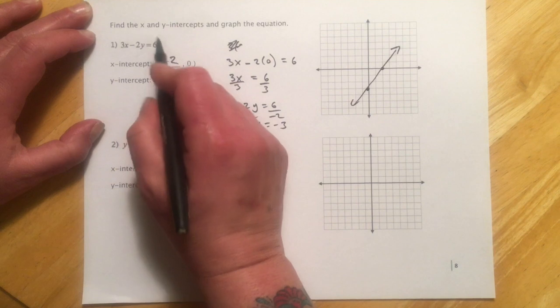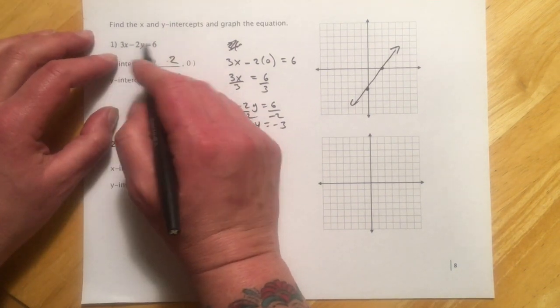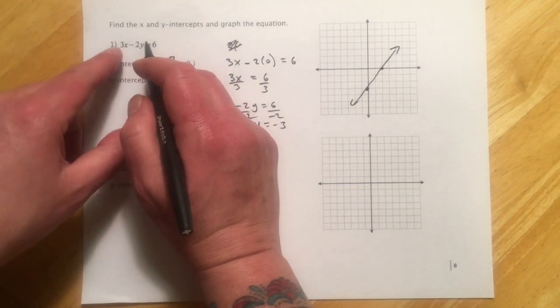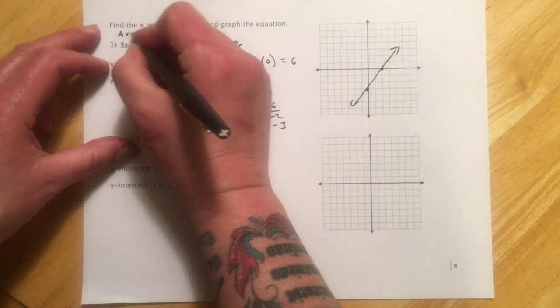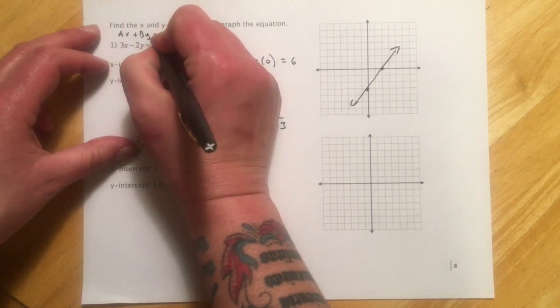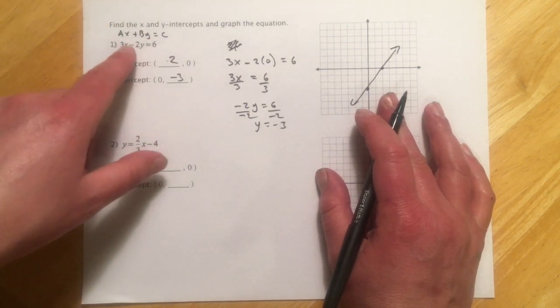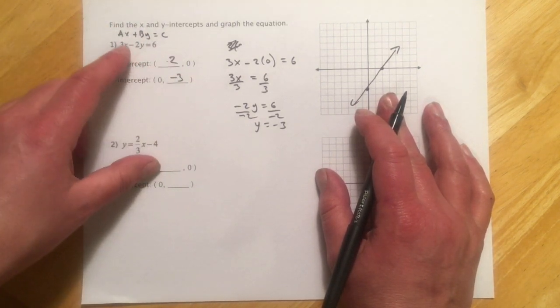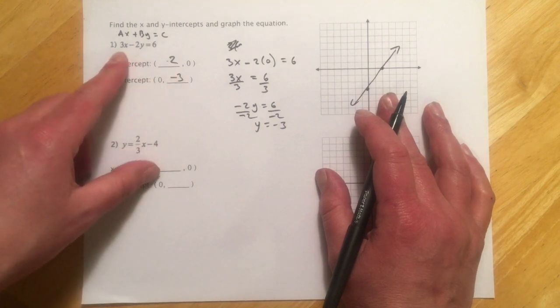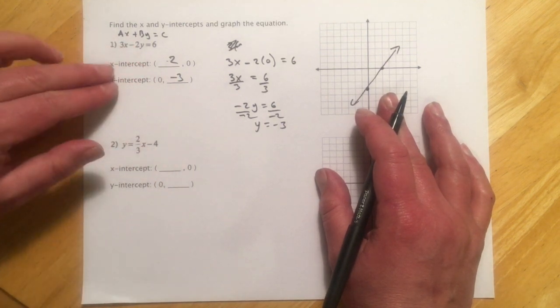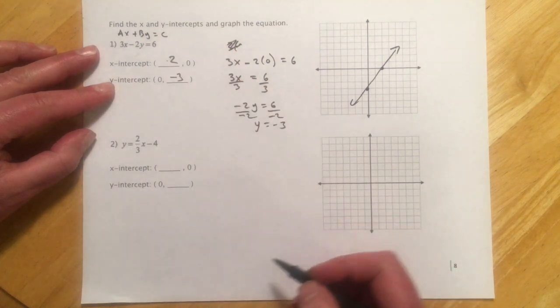And for equations that are in this form, what this is called standard form, the form looks like this, ax plus by equals c, where the x's and the y's are on the same side. So when you're in standard form, the intercepts are really often going to be the easiest way to graph it, actually. So this is a pretty good technique for this style problem.